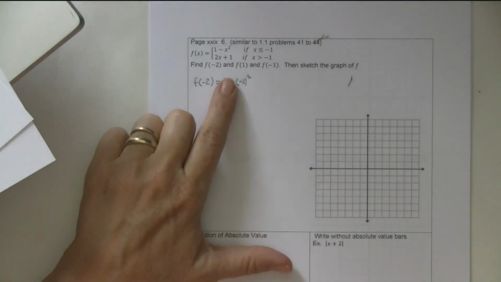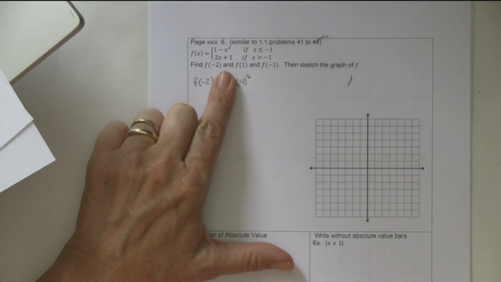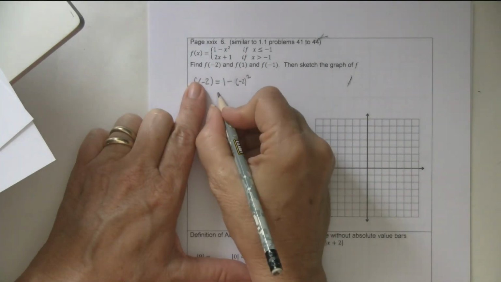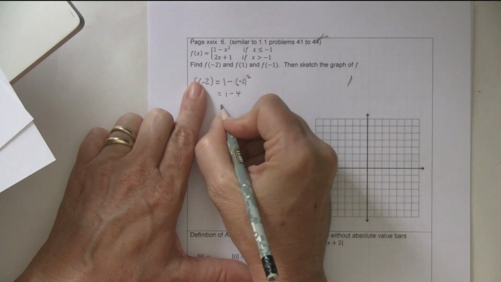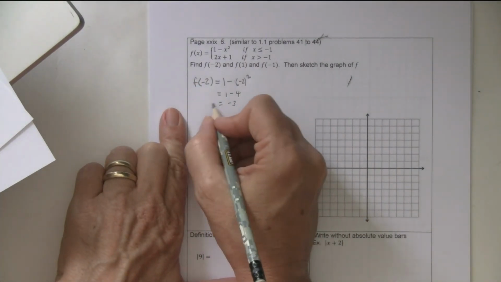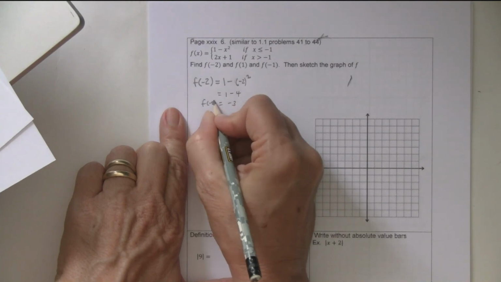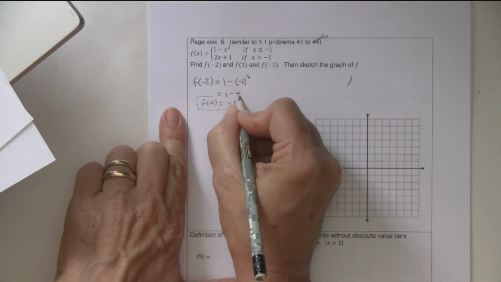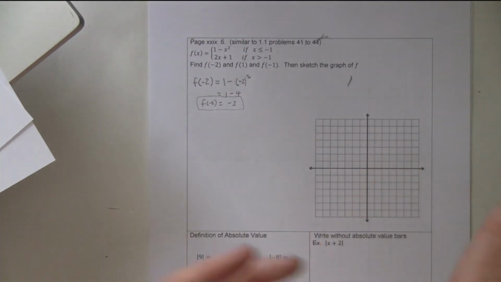So what that's going to then tell me is -2 squared, which is 4. So this is 1 minus 4, which is -3. And so that means that f at -2 equals -3. And when you look in the back of the book here, I don't know if this problem's in the back of the book, but it's just likely to say just -3.